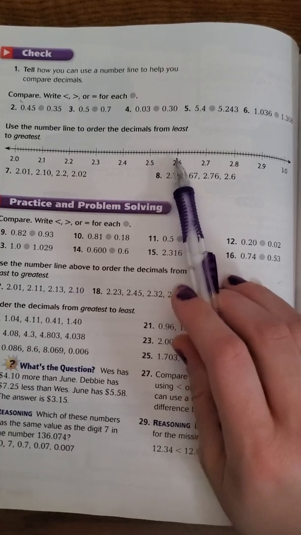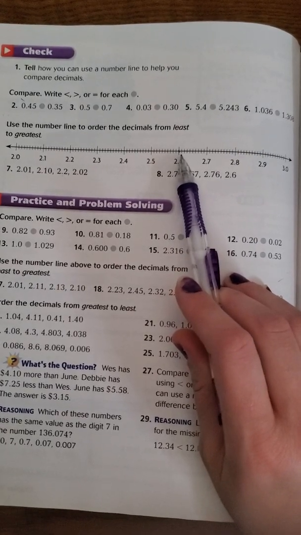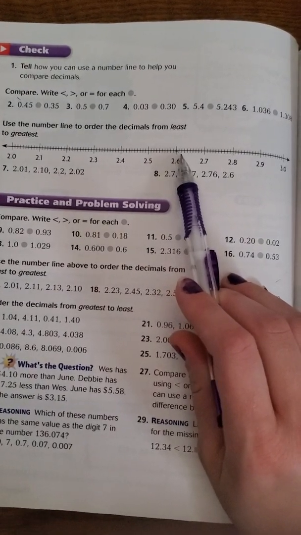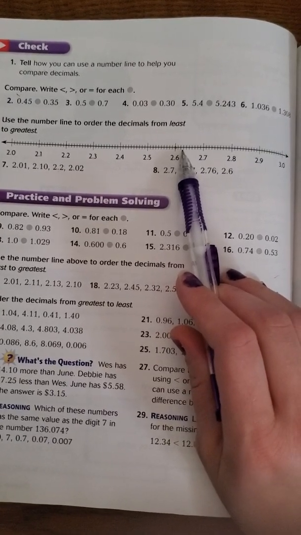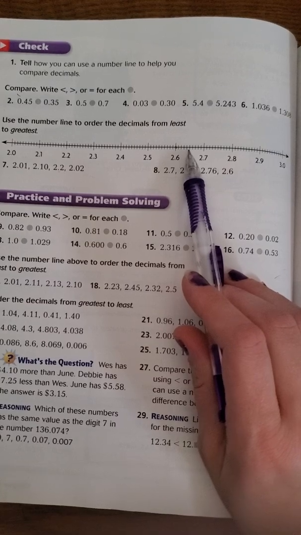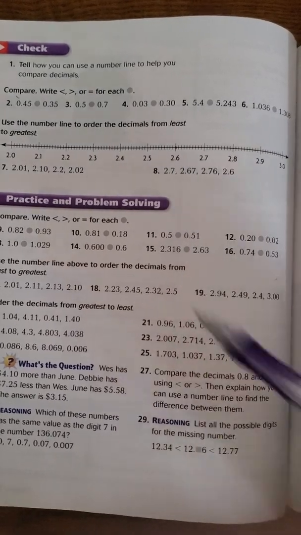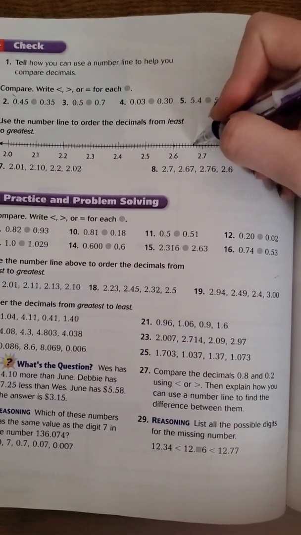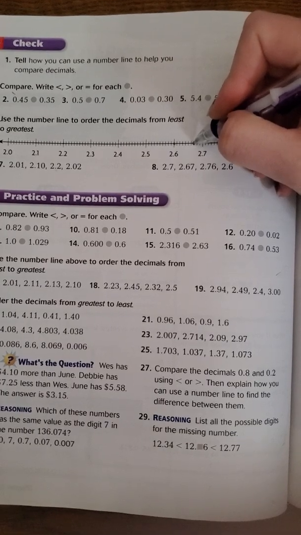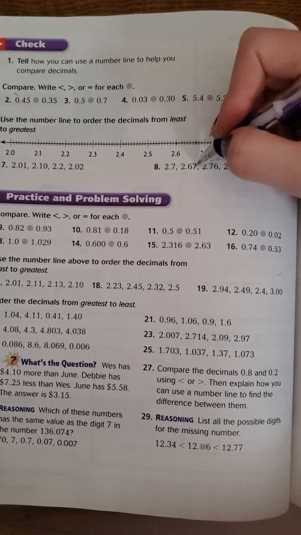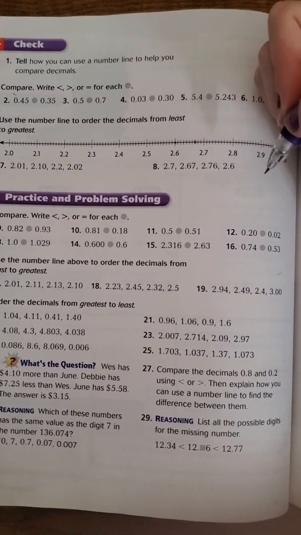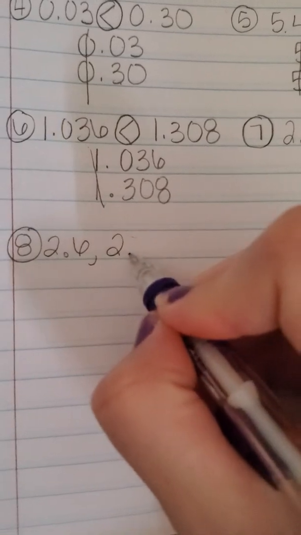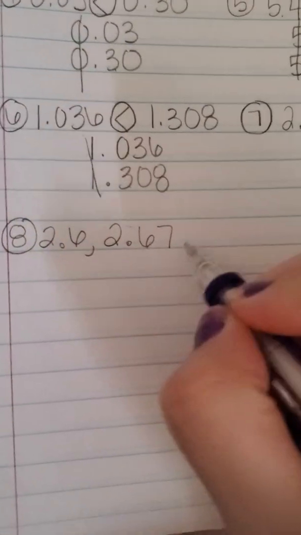So if this is 2 60/100, this is 2 61/100, 2 62/100, and let's count on 63, 64, 65, 66, 67. So this little tick mark here is where our plot of 2 67/100 would go. Let's write that in our notes. 2 67/100.